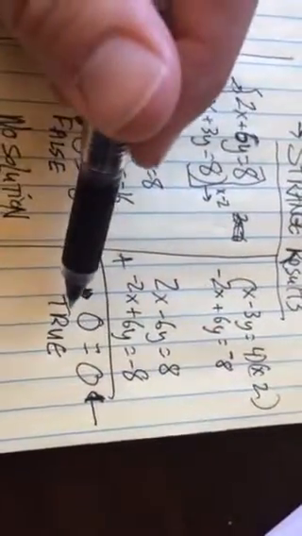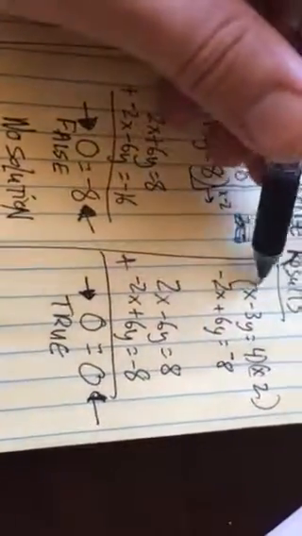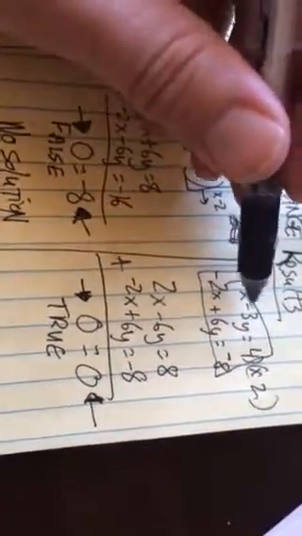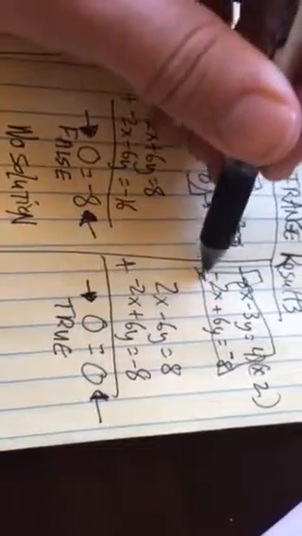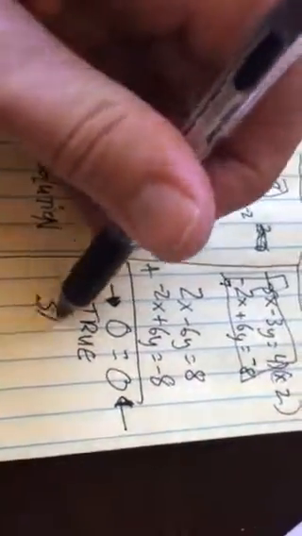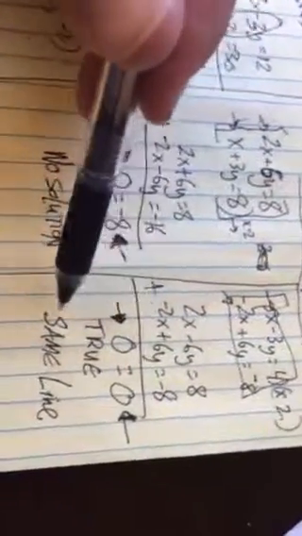So if this is always true, same thing as before. We started with a premise, went through an argument, and ended with something that's always true. That means that this has to always be true. What this means is that any xy pair that works here will work here. Think of these graphs, they're straight lines. We can say they're the same line. In other words, anything that works here works there. So anytime you end up with a false statement, no solution. Anytime you end up with a true statement, they're the same line.